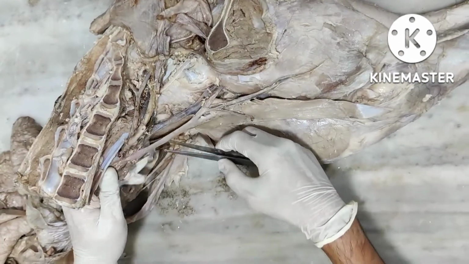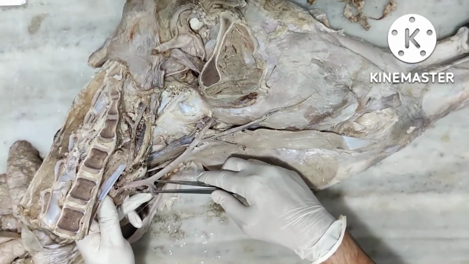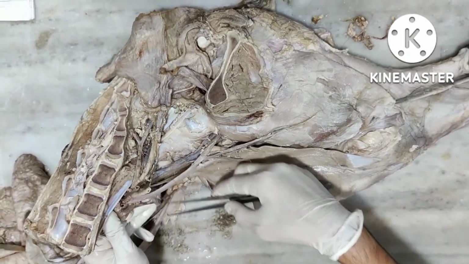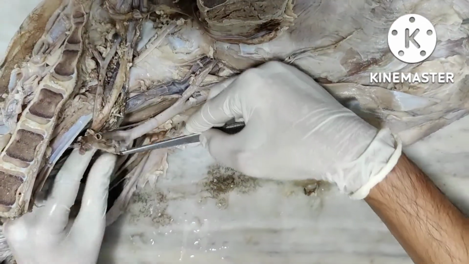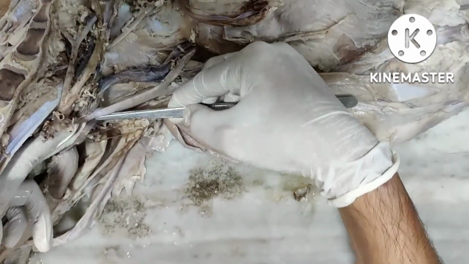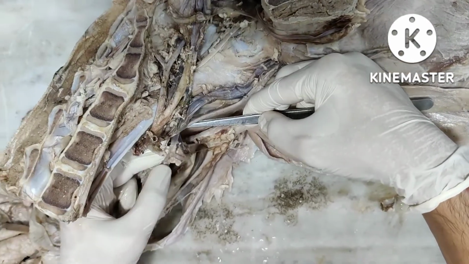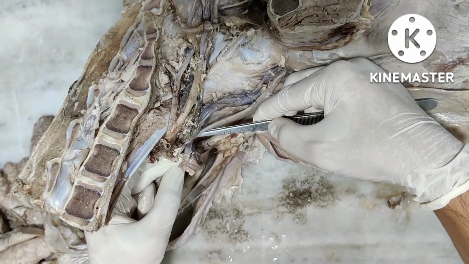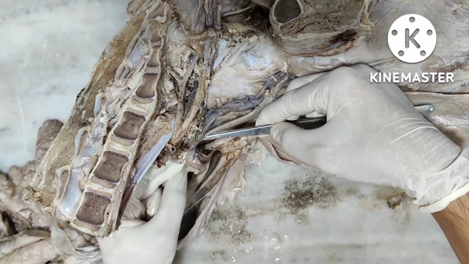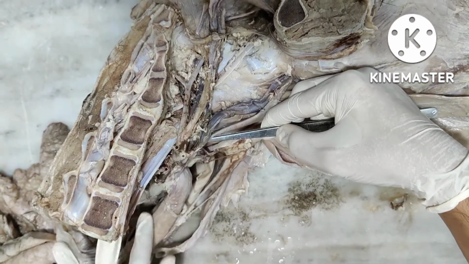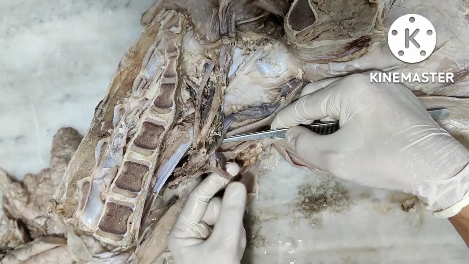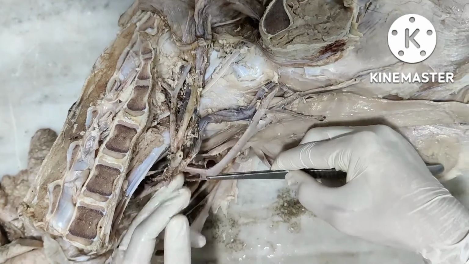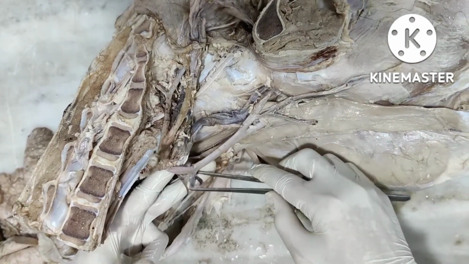The first branch of the external iliac artery is the circumflex iliac artery. This will divide again into 2 branches, the proximal branch and the distal branch. The proximal branch will supply mainly the sublumbar muscles, whereas the distal branch will supply the abdominal muscles. So this is the first branch, the circumflex iliac.